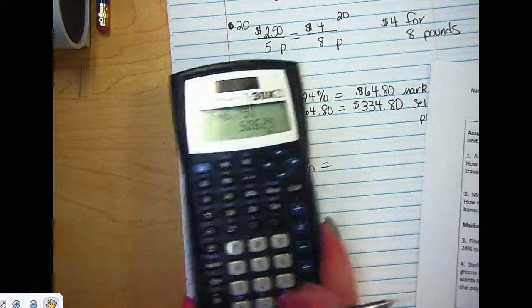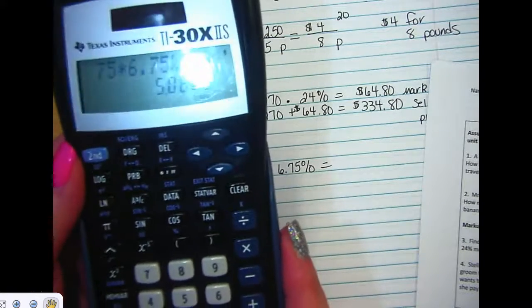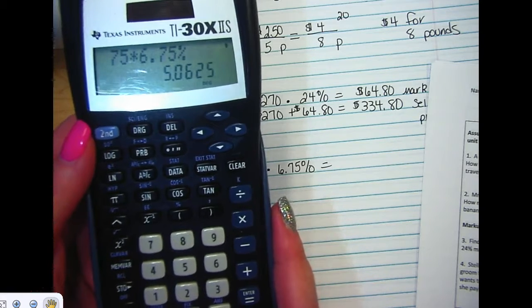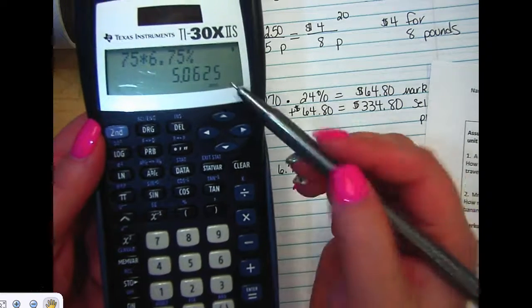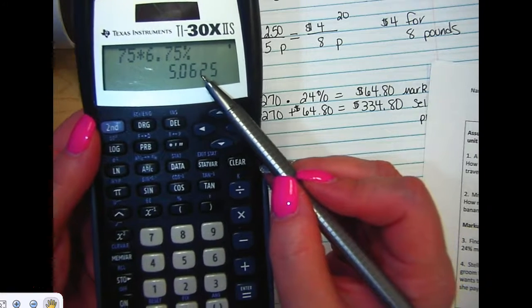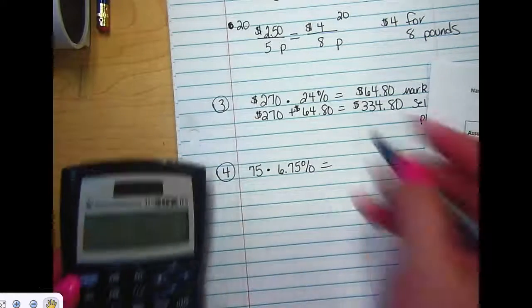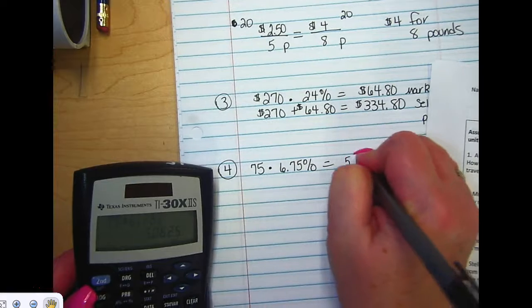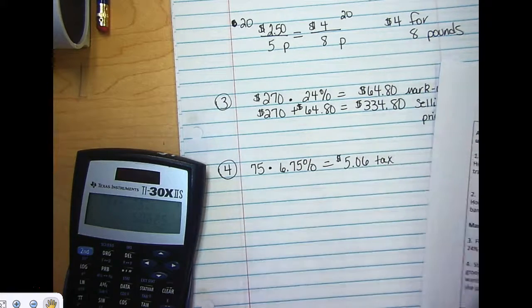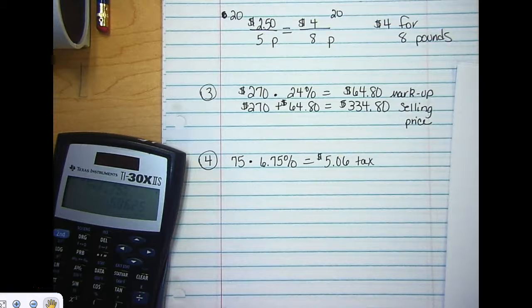Now, this is where lots of people had trouble. What is that as money? $5.06. We cannot go past the 6. The next digit is a 2, so it tells it to stay the same. $5.06 for the tax. Now, we need to find 20% tip.